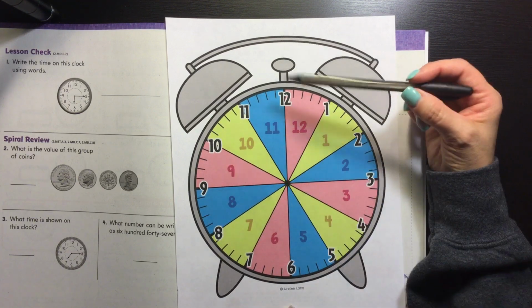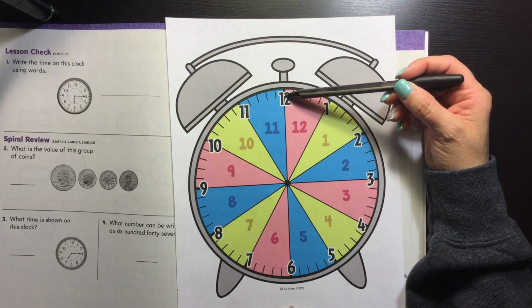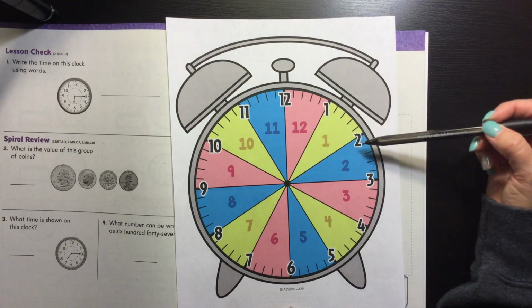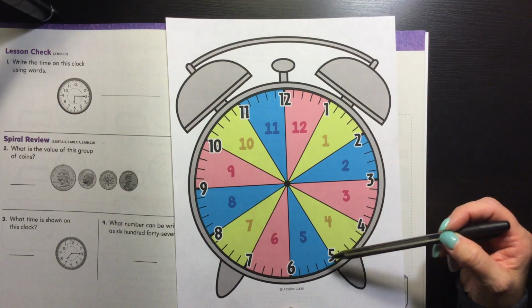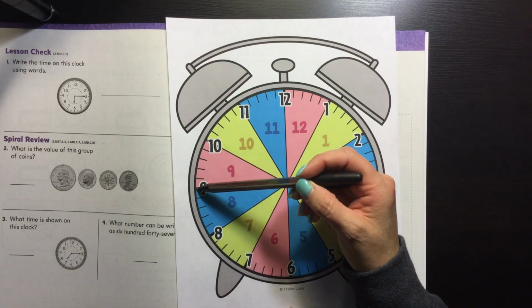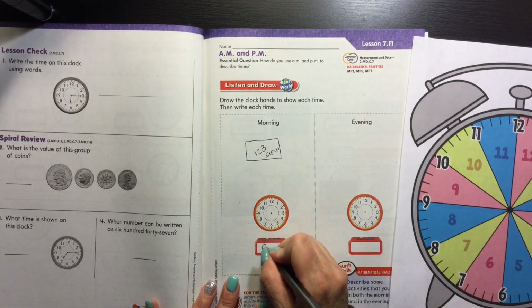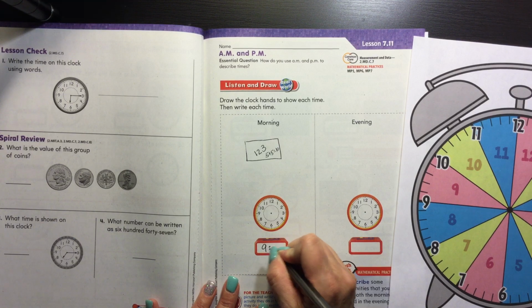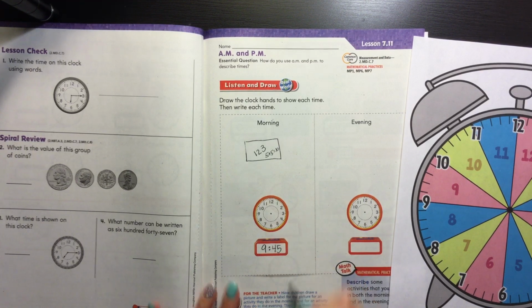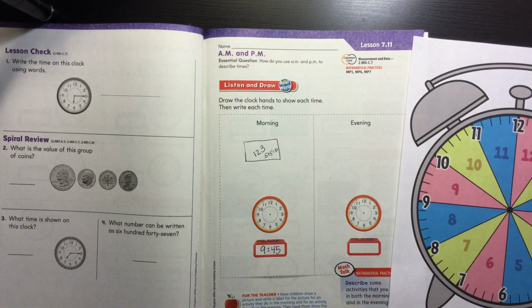That's right. If we think about the minute hand, we know that it's going to be at 5, 10, 15, 20, 25, 30, 35, 40, 45. So our minute hand is going to be on the 9. So let's write the digital time, 9:45. Go ahead and pause the video and write that.